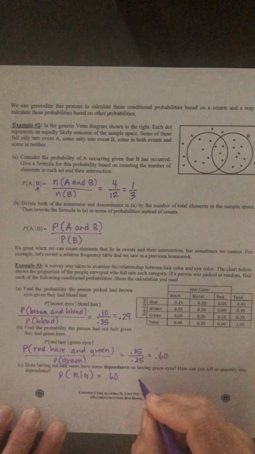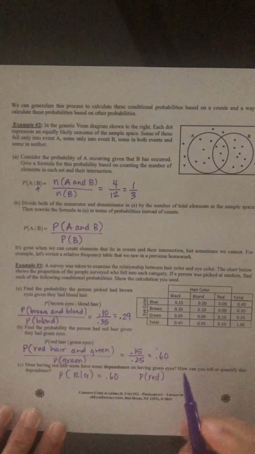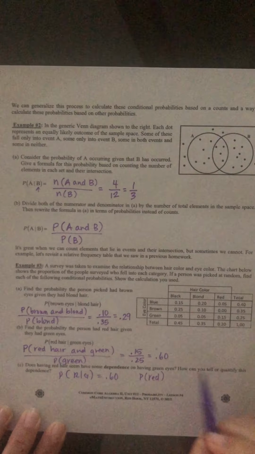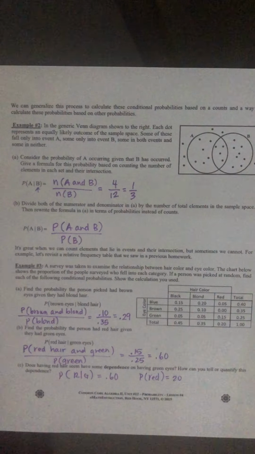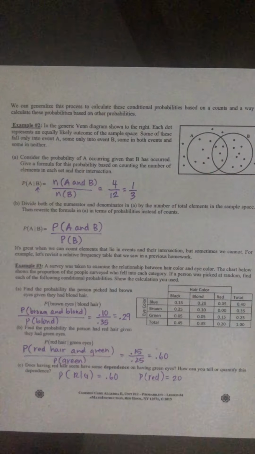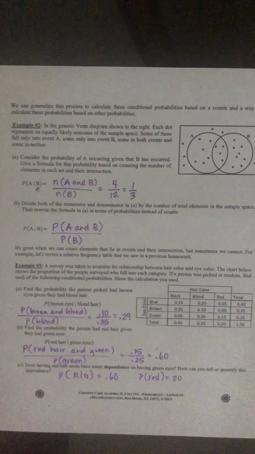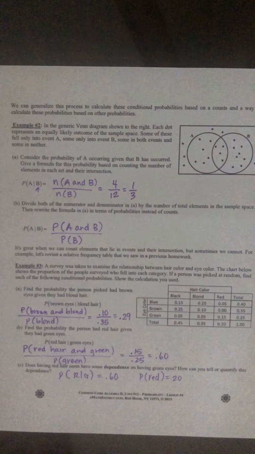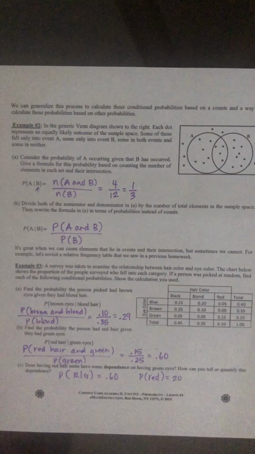And the probability that you have red hair just in general is about 20%. So I would say it's really high. If you have green eyes, there's a really good chance you're going to have red hair, because it's 60% there. The probability you have red hair is only 20%, but it's really high if you have green eyes as well.